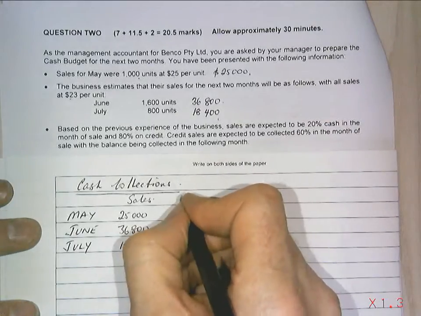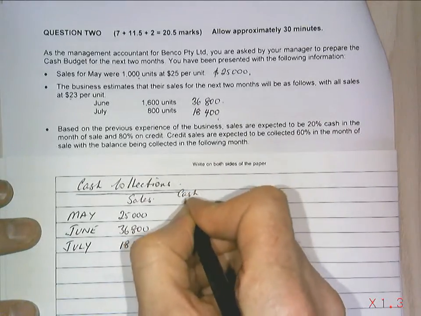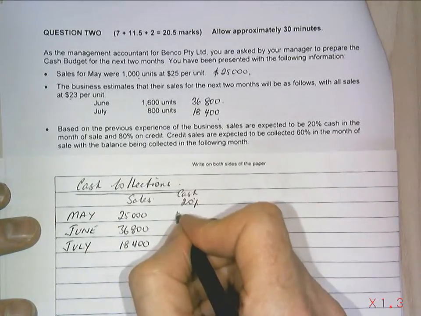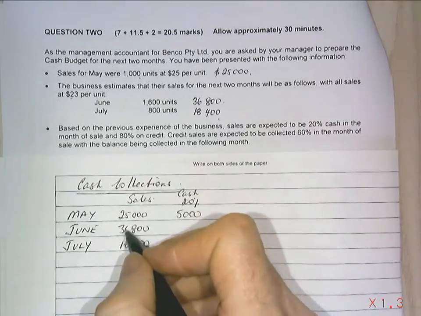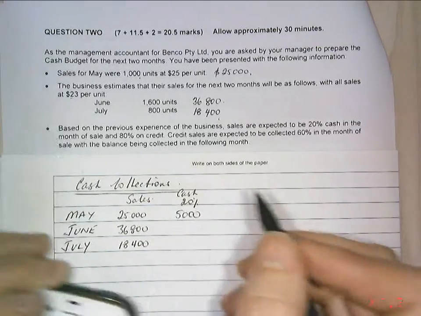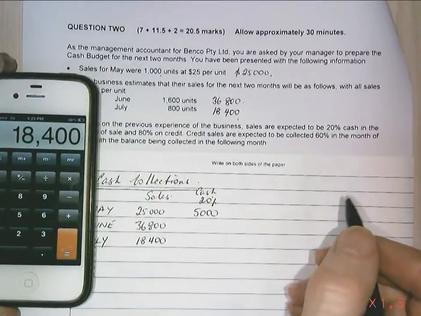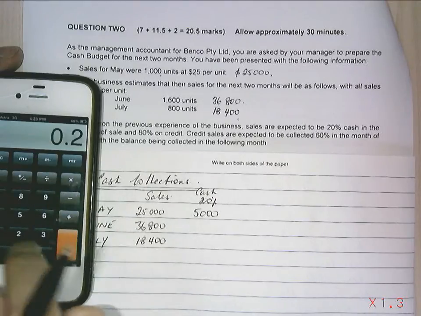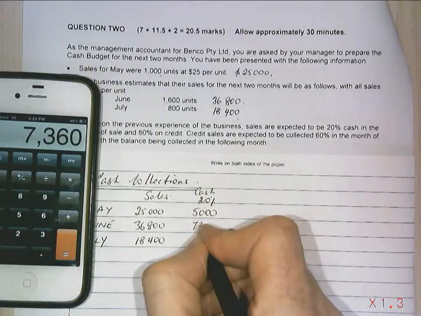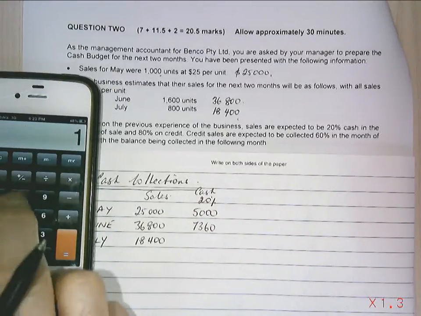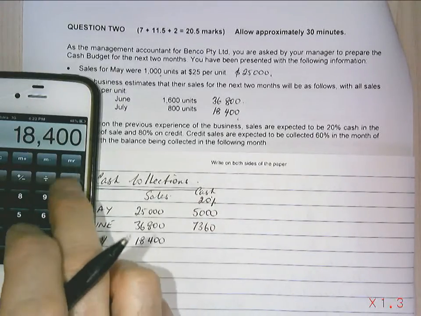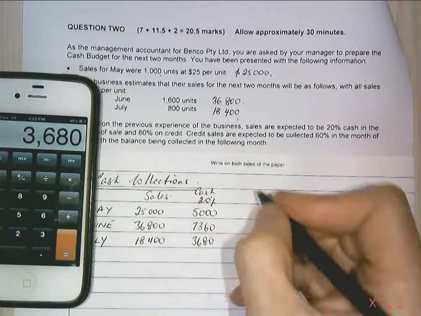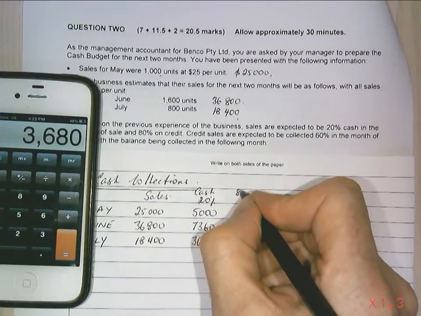Alright, so now cash sales is 20%. So 20% of 25,000 is 5,000. 20% of 36,800, so 36,800 times 0.2 equals 7,360, and July should be half of that, 3,680. So therefore, I've got 80%, which is credit.